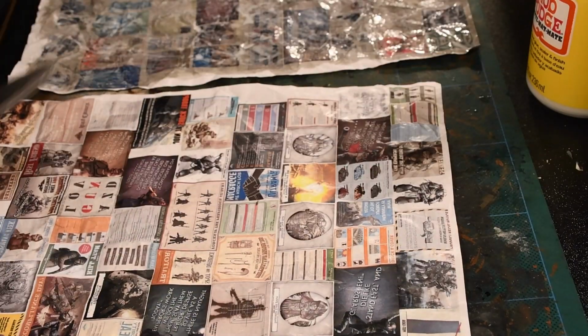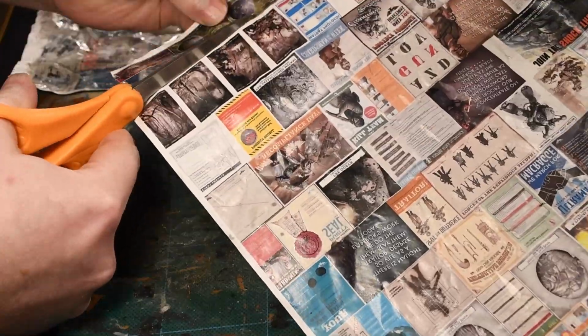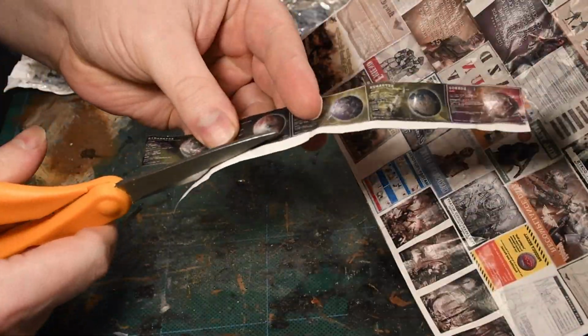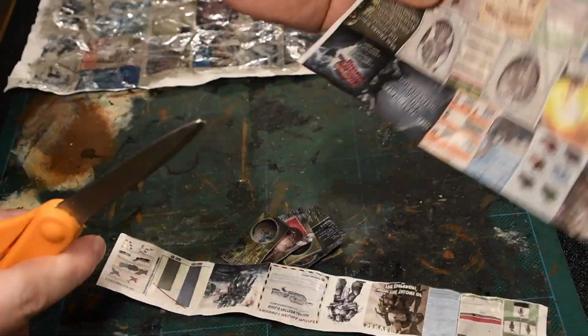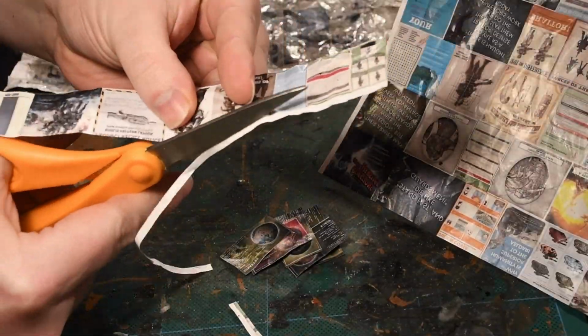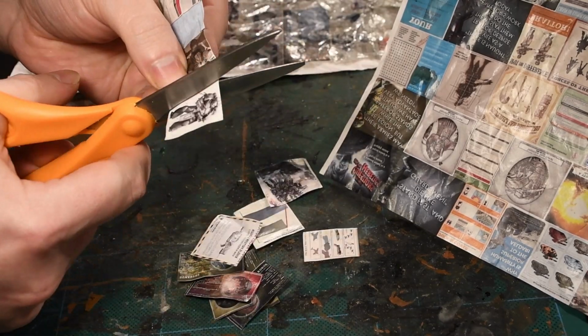So while this dries on the other side, I'm going to be cutting out the first one. You can use a knife or whatever you feel like. I'm just using a pair of scissors. This will also take a little bit of time, but it is satisfying once you have them cut out and you start to see a pile of them growing in front of you.